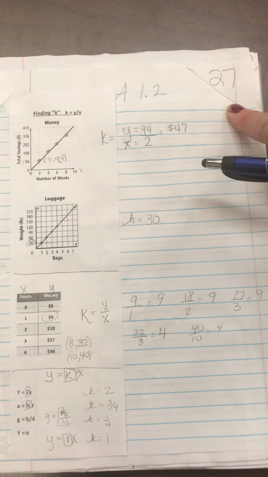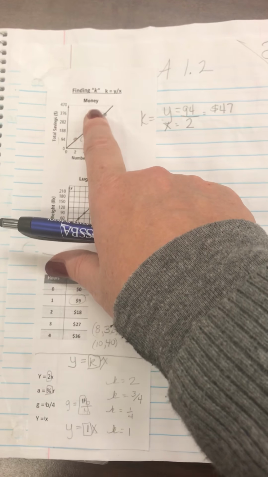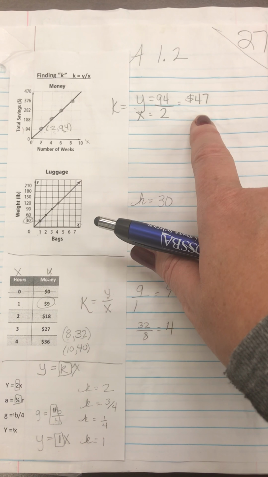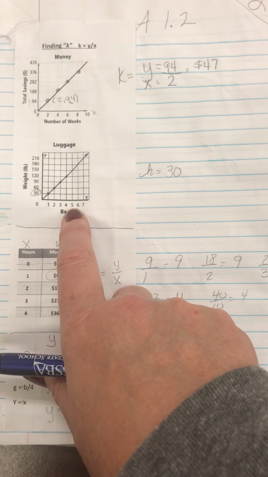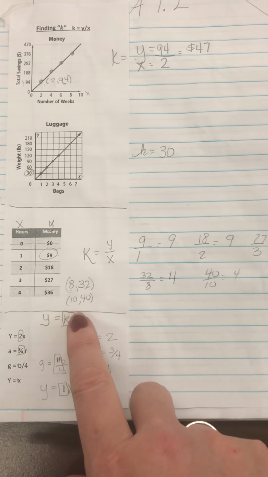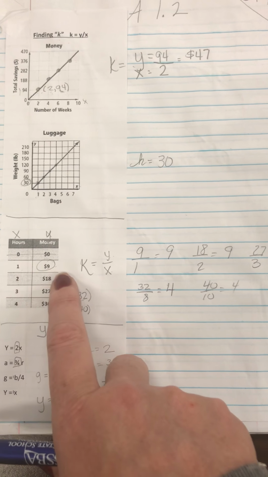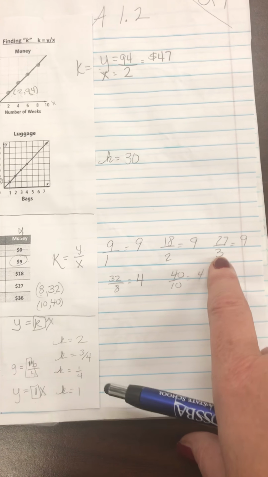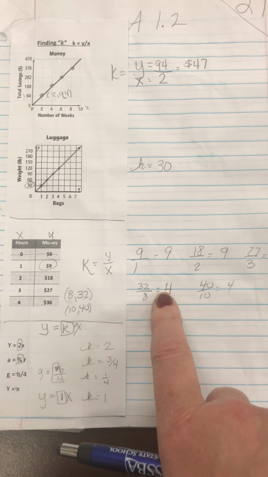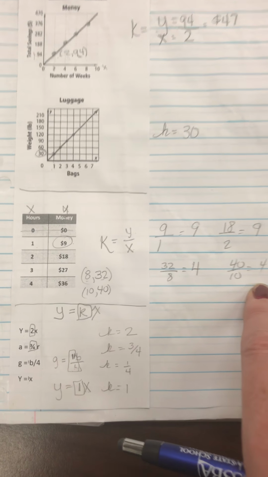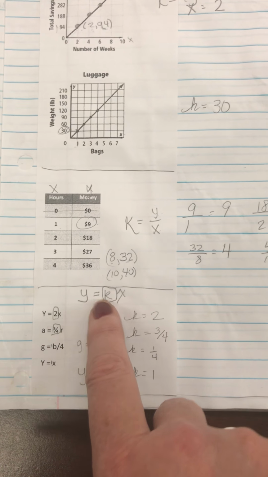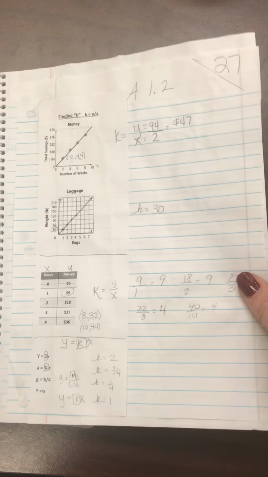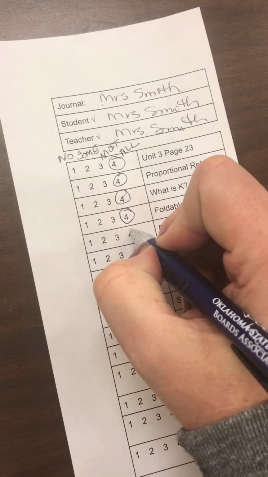In contrast, page 27 was finding k, and there was very little. There's the example and a little bit of notes with $47. An example already given with k equals 30. How to divide 9 divided by 1. And some examples here: 9 divided by 1 is 9, 18 by 2 is 9, 27 by 3 is 9, 32 by 8 is 4, 40 by 10 is 4. This was from a different problem. y equals kx, and then how you just grabbed it from in front. This, page 27, not a lot to do there. Don't be too picky.